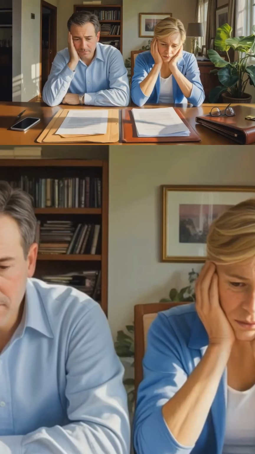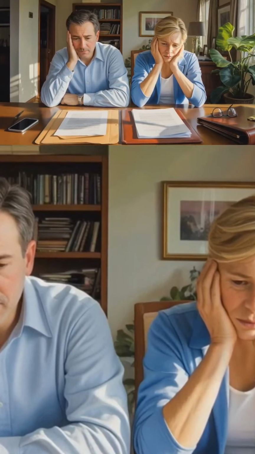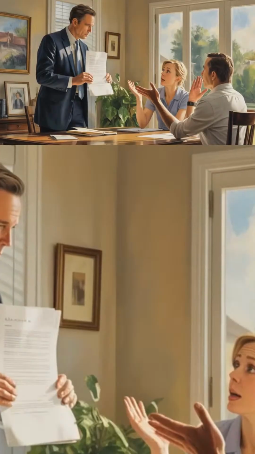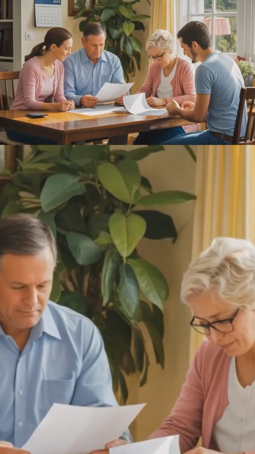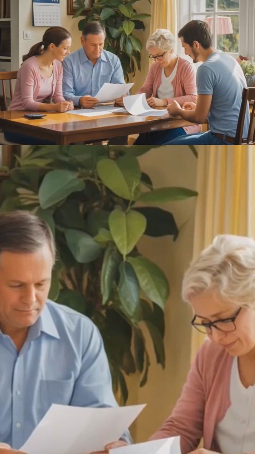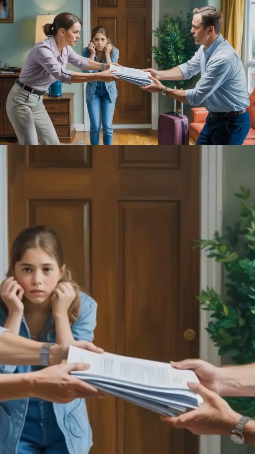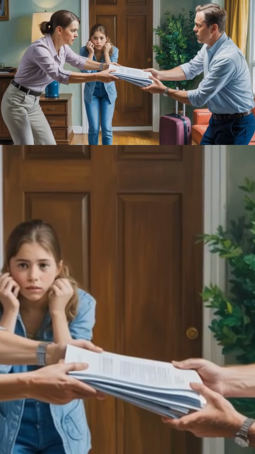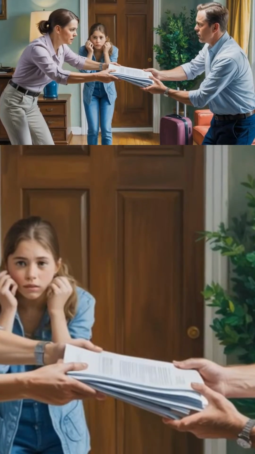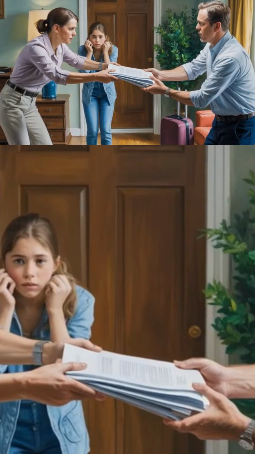Most people think a will and a trust are basically the same thing, just different pieces of paper that do the same job. That couldn't be further from the truth. In fact, understanding the difference between these two could save your family thousands of dollars and months of legal headaches. I've seen families torn apart because they chose the wrong option, and I've also seen others sail through difficult times because they made the right choice.